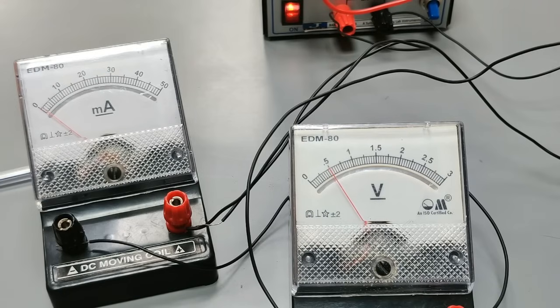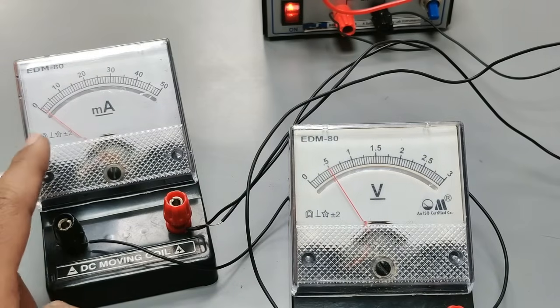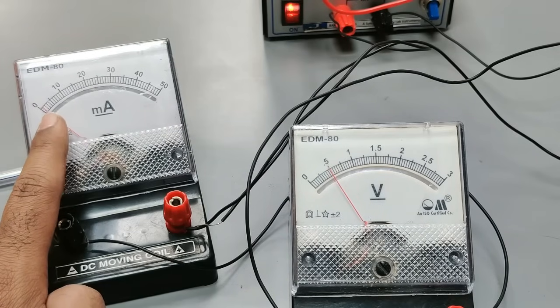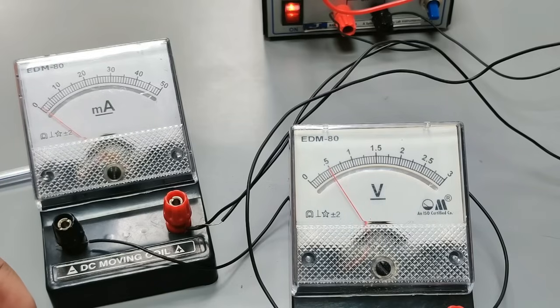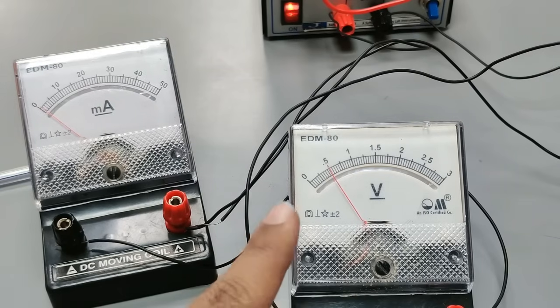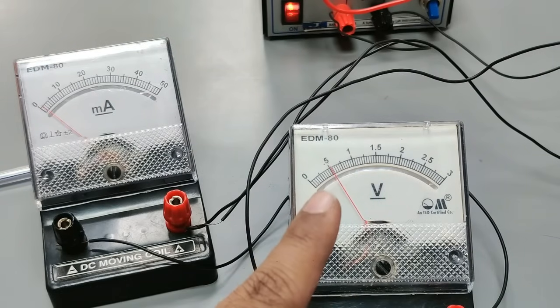Okay, at 0.5 I am keeping now. For 0.5, look here, in the milliammeter 1 division has been covered. So 1 division means how much? It is 1 milliampere, correct? Okay, now again increase the voltage by 2 divisions, so keep it at 0.6.